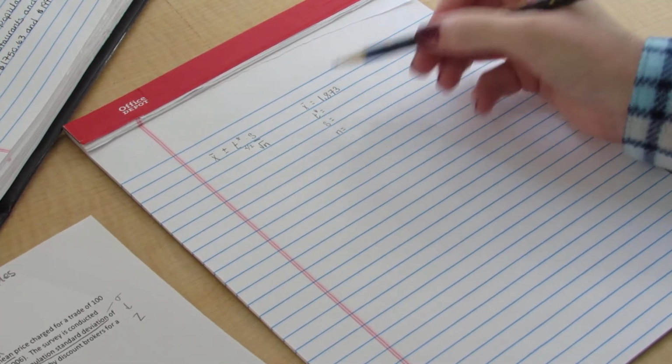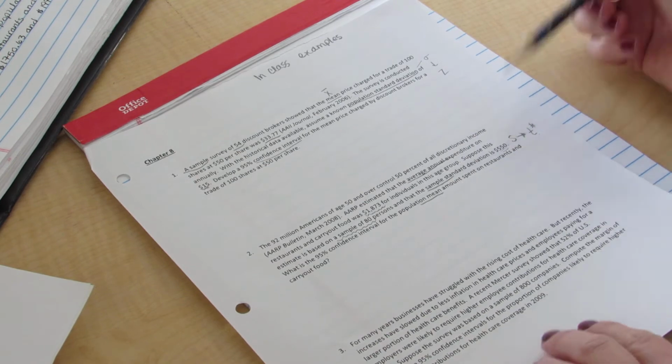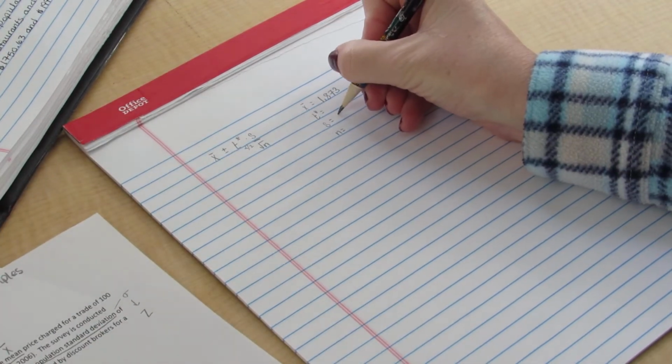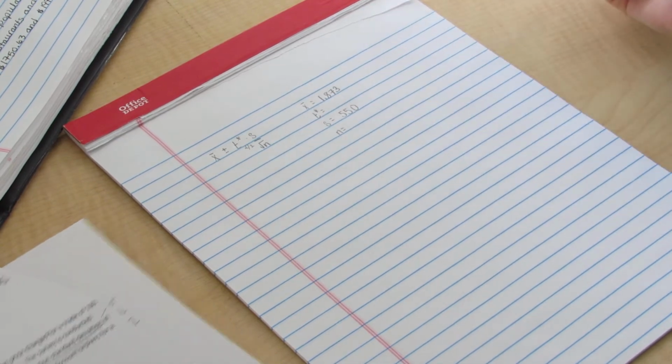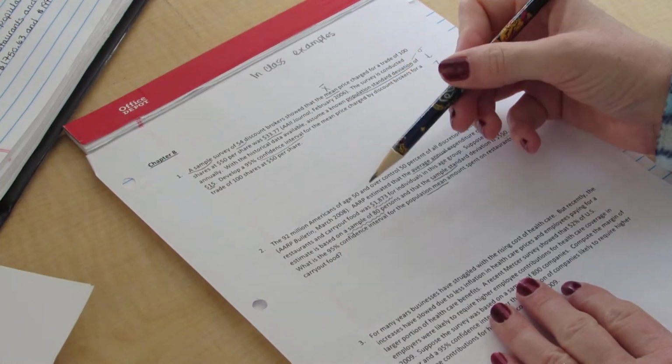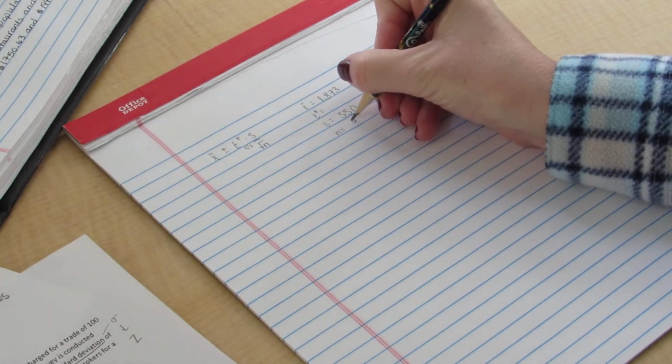I'm going to skip over the t for a minute because I'll have to switch to a chart. So I'm going to go ahead and grab the other data. We have sample standard deviation at 550, so that'll be our value of s. And in this particular problem, we had a sample of 80 persons, so that'll be our value for n.